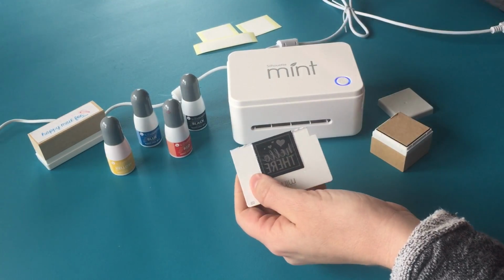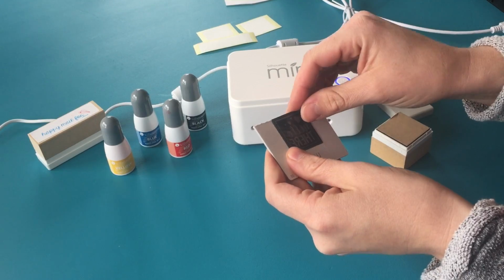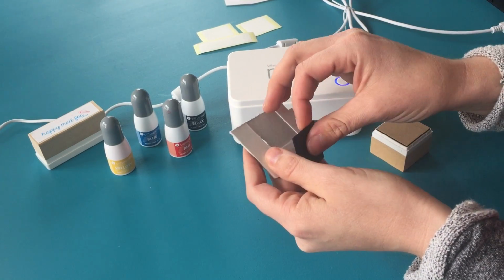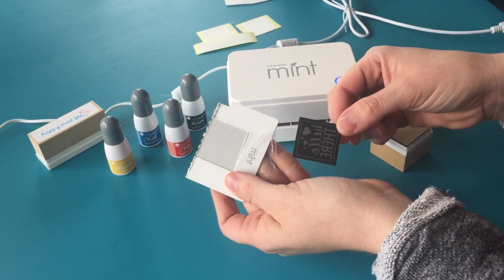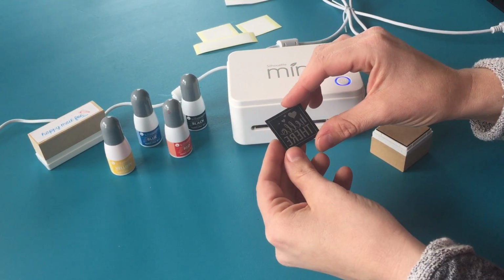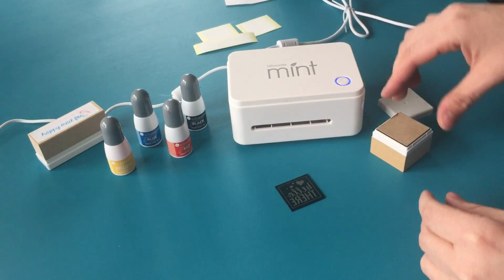Take this off and carefully pull your stamp out. So there is my Hello There stamp with a couple of little hearts.